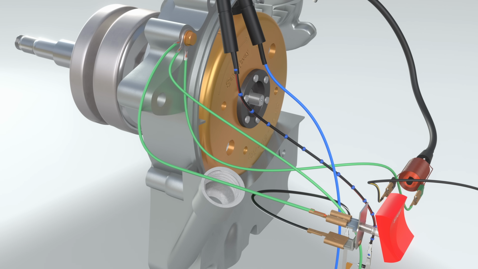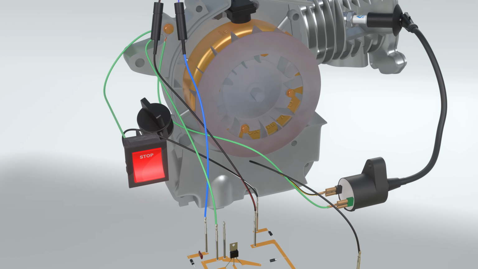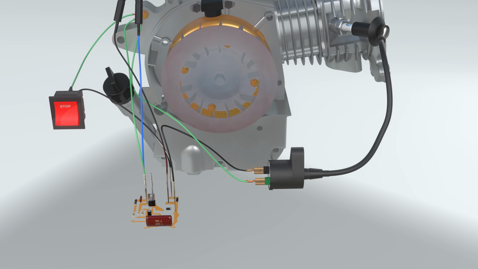In this video, the principle of operation of the CDI-AC commutator is considered, which means ignition from capacitor discharge of alternating voltage. There are also DC ignition systems.